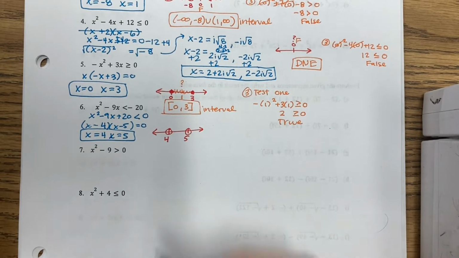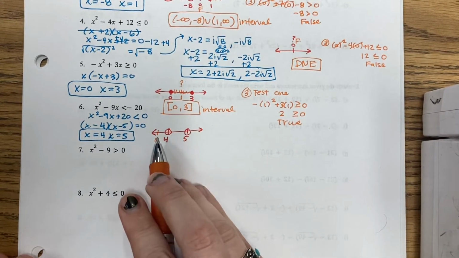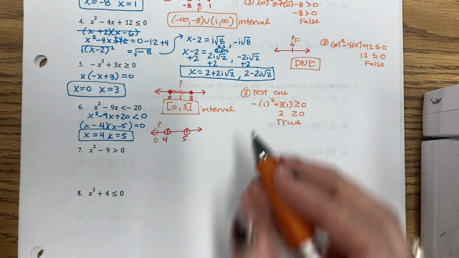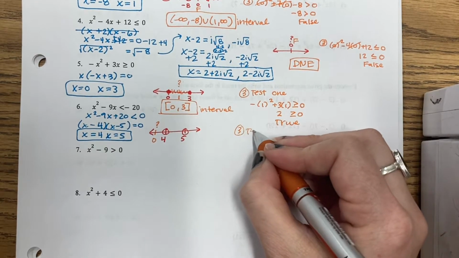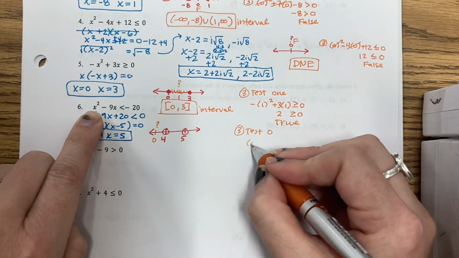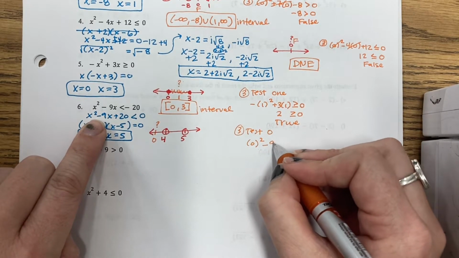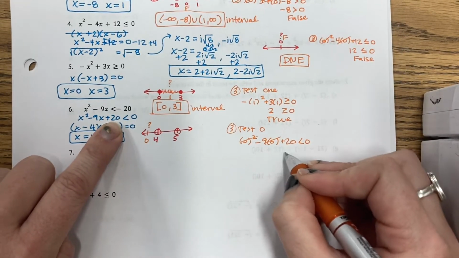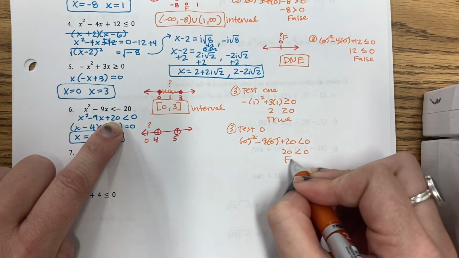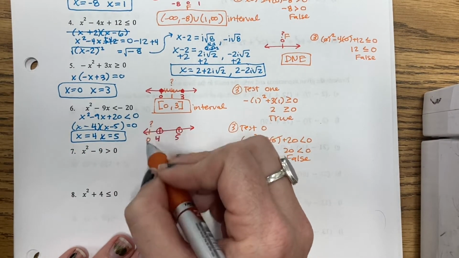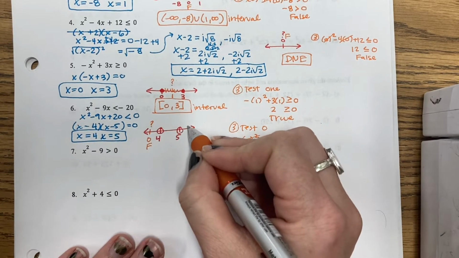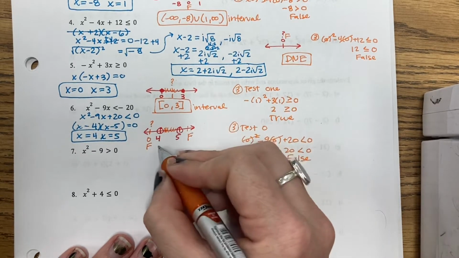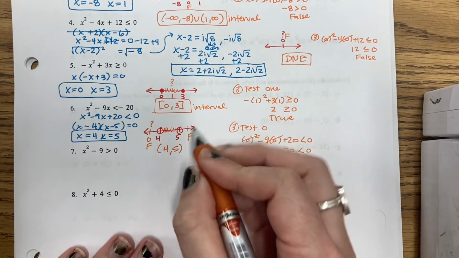If I wanted to test 0, 0 would be over here on the left side of the 4. I can test the outside. It's completely fine. So I'm going to test 0. 0 squared minus 9 times 0 plus 20, those would cancel. Is 20 less than 0? False. Now because the exterior is false, that means this exterior is also false. That means I shade center only. 4 to 5.